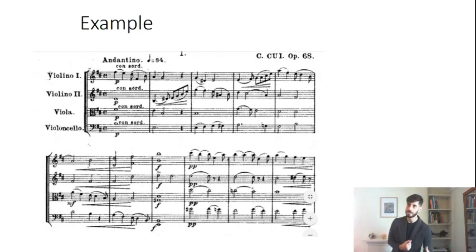So becoming aware of those things and being aware of how these things spread across lots of different musical examples is one of the key benefits to learning these fundamentals.